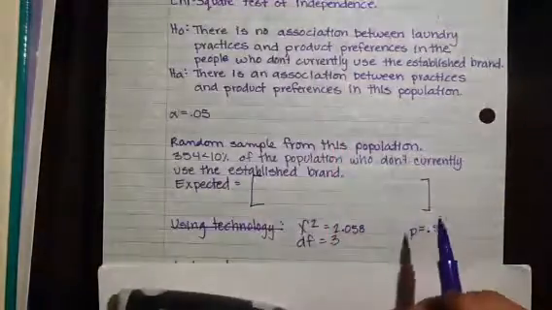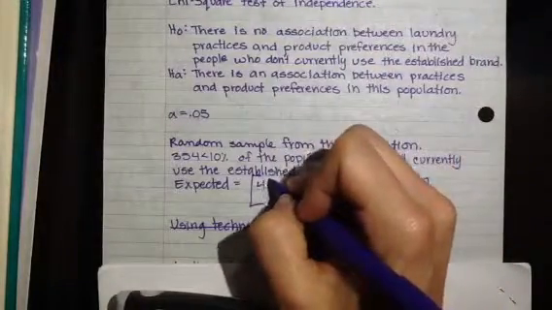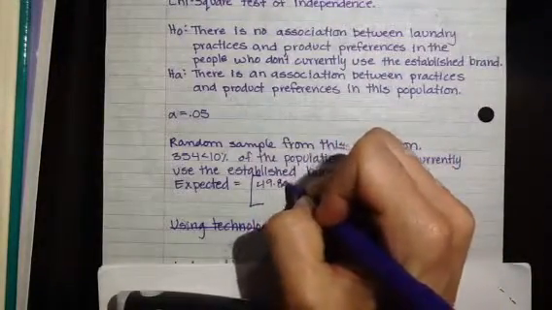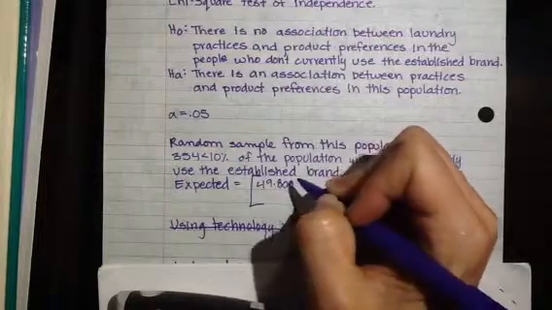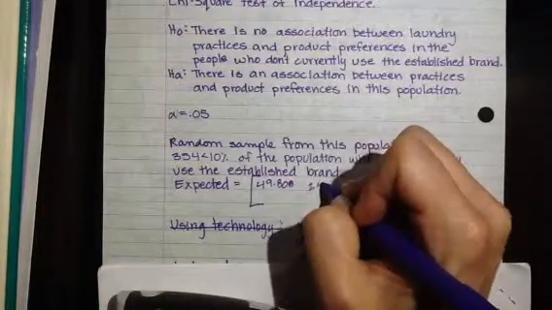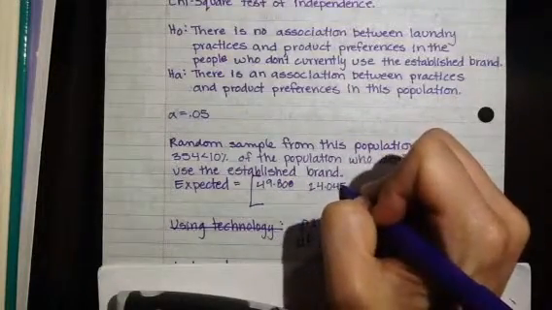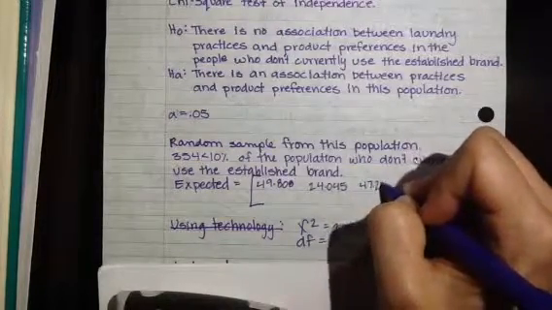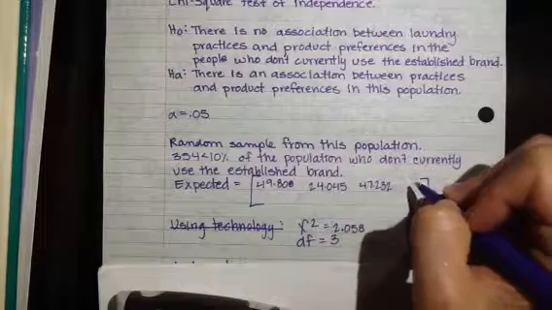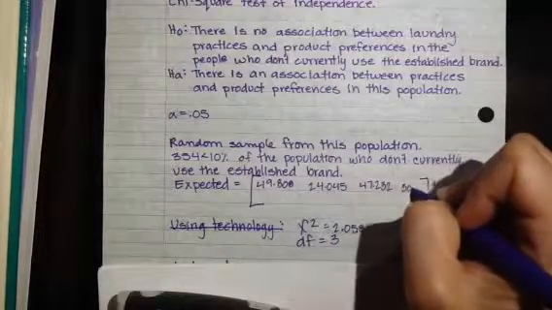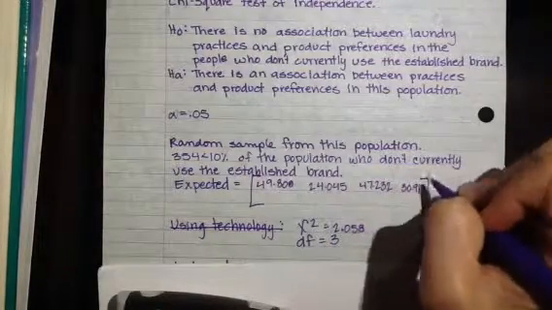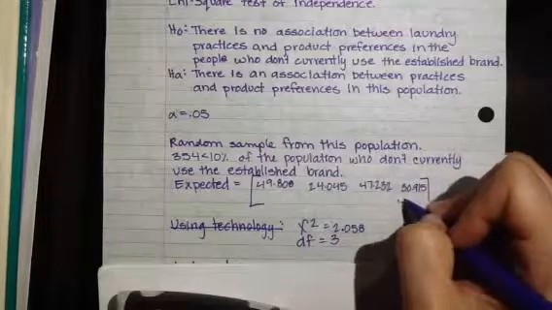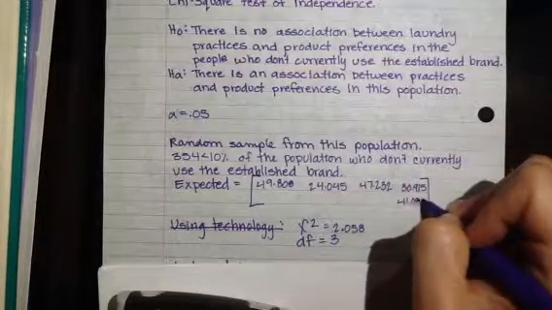So I can copy that down, 49.808, and I can arrow over, 24.045, arrow over, 47.232, and arrow over, I get 30.915. And just keep going through until you have them all copied down.